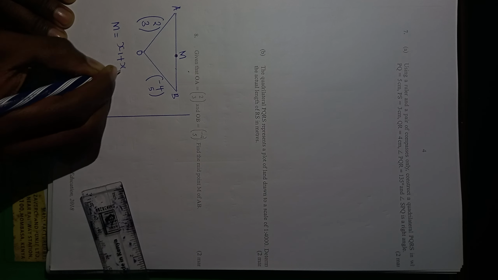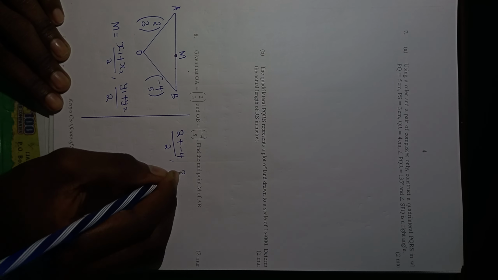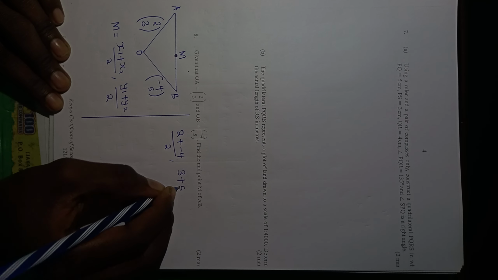So if you want to get the coordinate of this point, we apply the midpoint theorem in vectors. We state that the coordinate of M is given by the first x plus the second x over 2, comma, and then the first y plus the second y also over 2. So the first x is this one and the second x is this one. So it is 2 plus negative 4, and we divide the result by 2, comma, and then the first y is 3 plus the second y is 5. We divide the sum by 2.